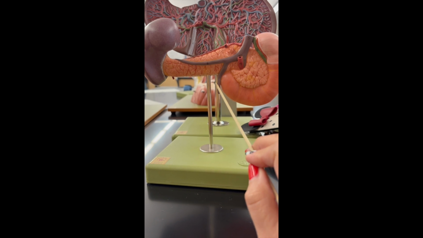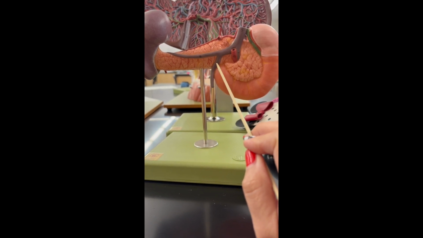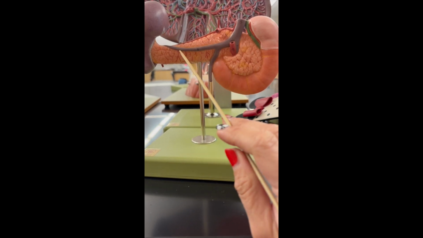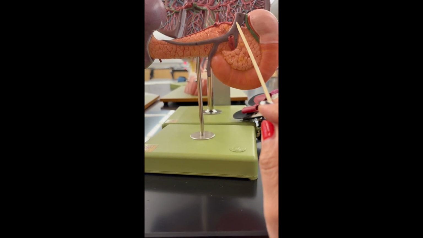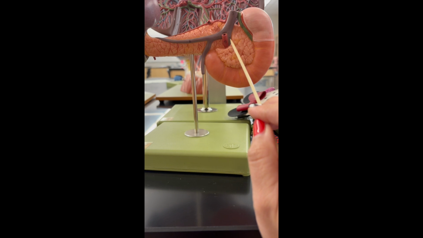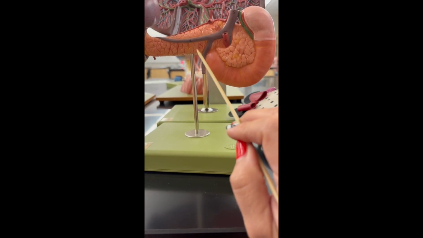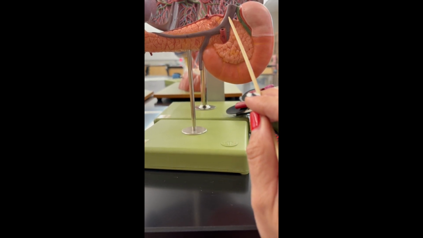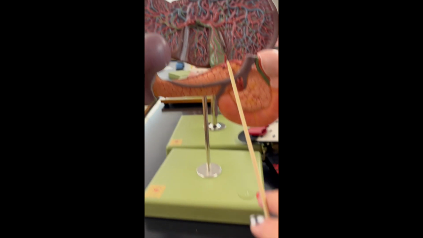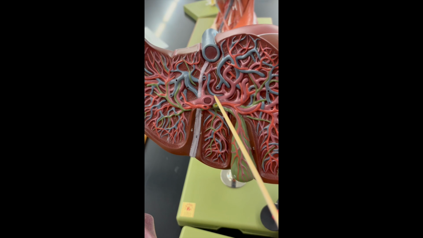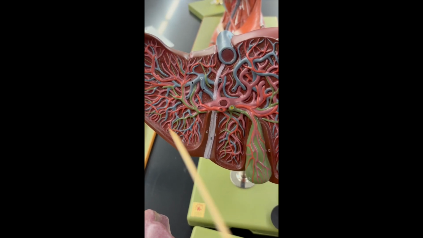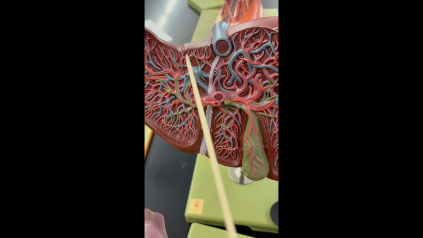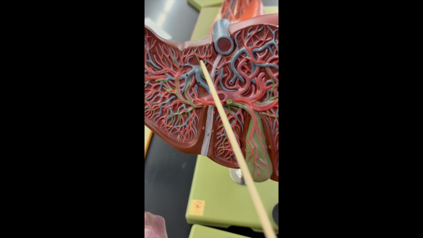This is the inferior mesenteric vein coming from the large intestine. That is going to drain into the splenic vein here, which is then going to drain into the hepatic portal vein. So superior mesenteric vein into the hepatic portal vein, and then the inferior mesenteric vein into the splenic vein, which drains into the hepatic portal vein. That hepatic portal vein, which you can also see right here on this model, takes the blood to the liver for detoxification.